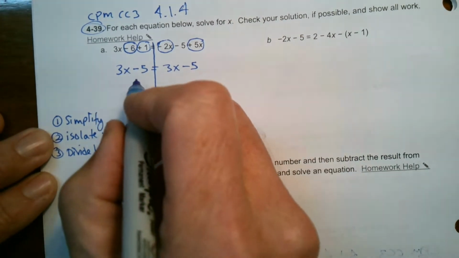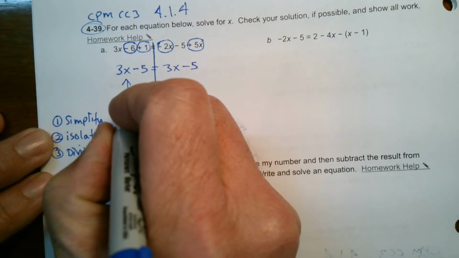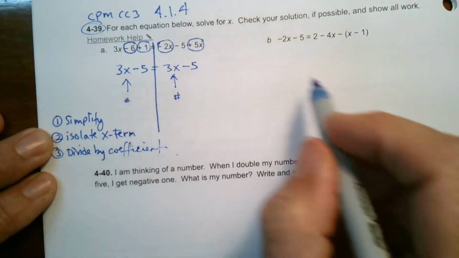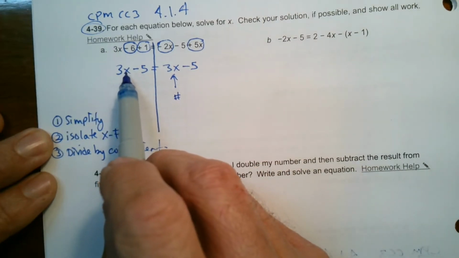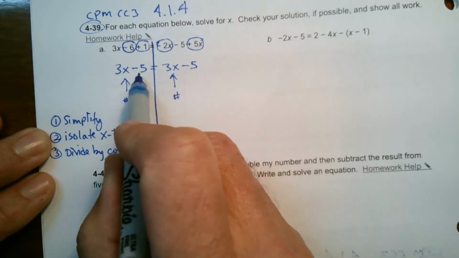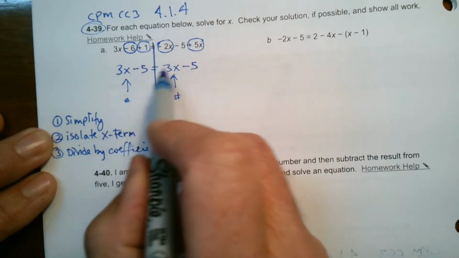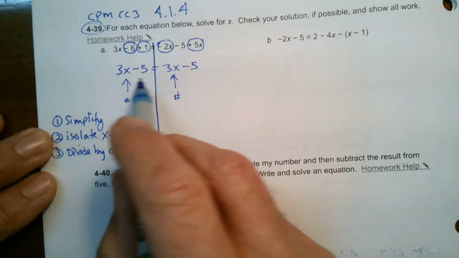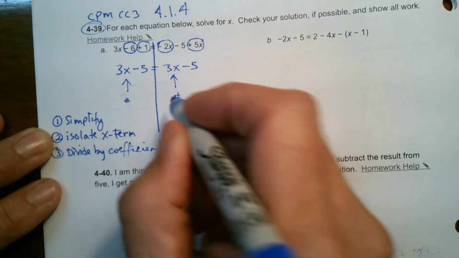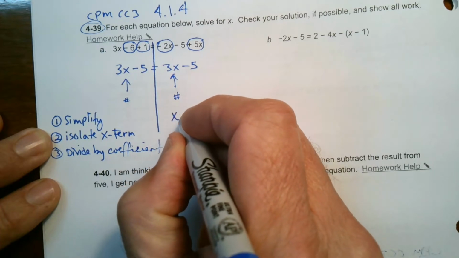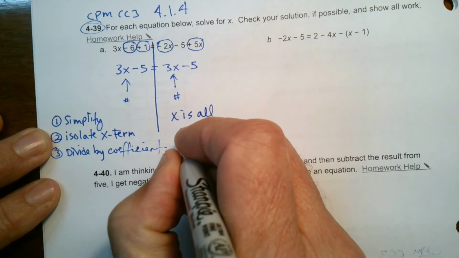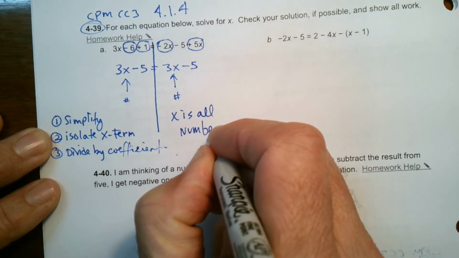Because remember, we're looking for a number that fits in those x's that makes this true. Well, I could put any number in here, and it'll be true. I put a 0 in, you get negative 5 on both sides. I put a 5 in, I get 10 on both sides. So no matter what number I choose, I would have a true statement. So that being said, my answer is x is all numbers, all real numbers.